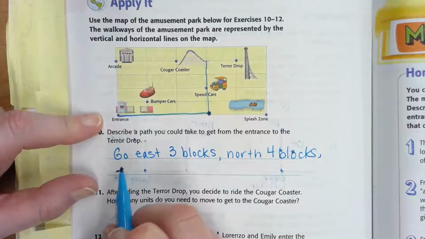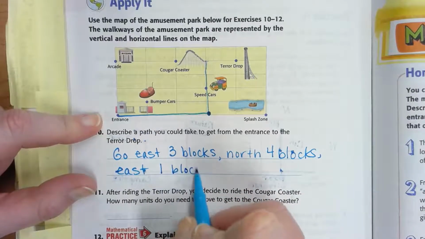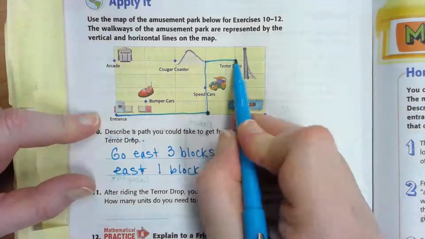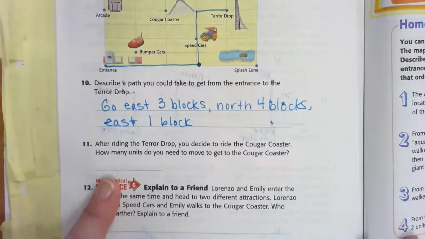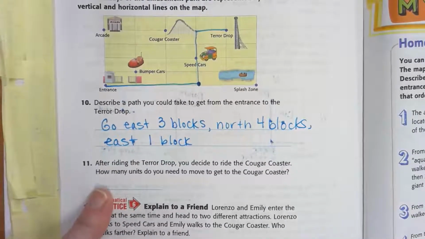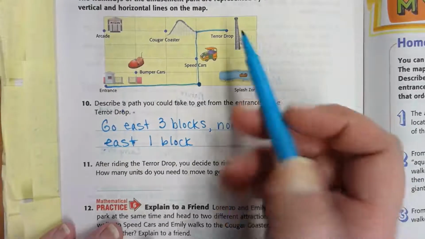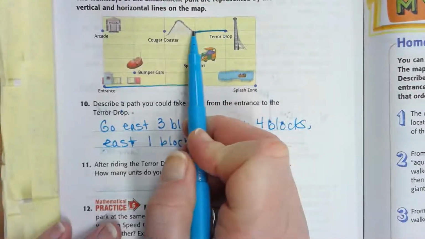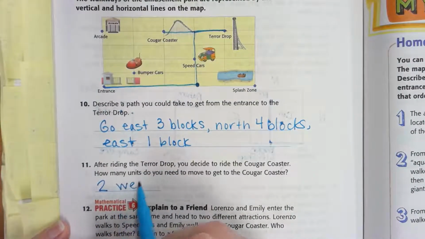And then east 1 block. We could do that, right? Okay. And then it says, after riding the Teardrop, you decide to ride the roller coaster. How many units do you need to move to get to the Cougar coaster? So we need to go back 1, 2, and we need to go west.